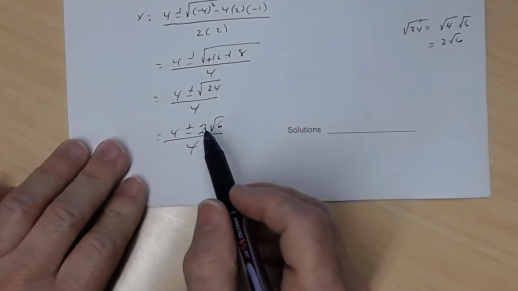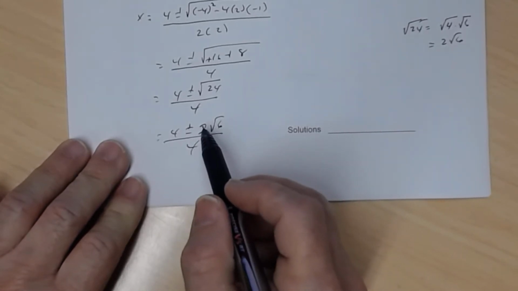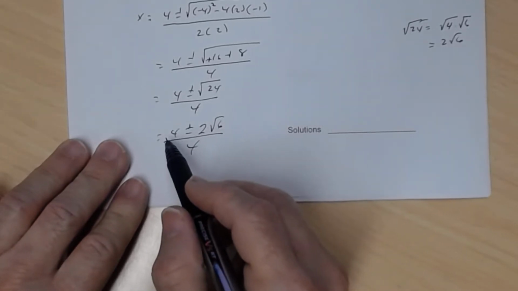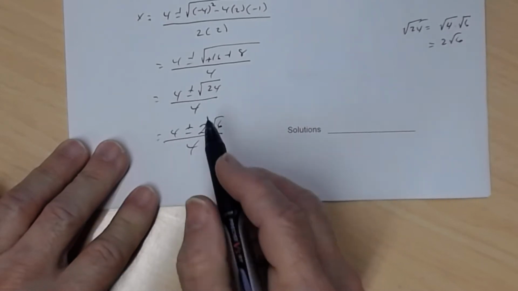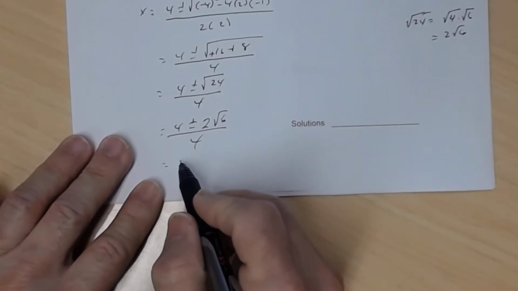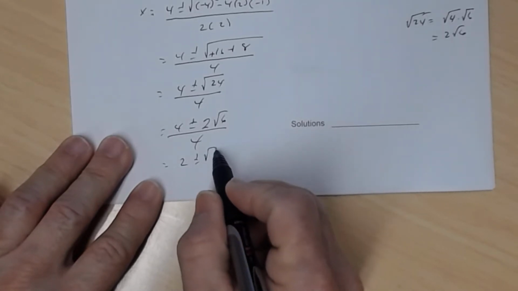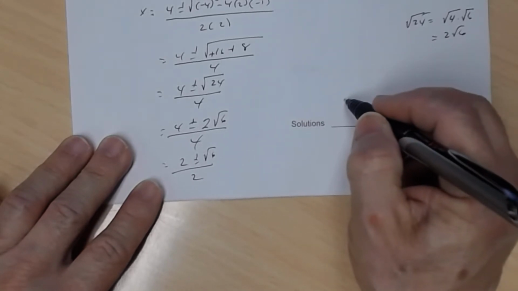All right, now notice that 4, 2, and 4, the coefficient in front of the square root of 6, they're all divisible by 2. So I can write this as 4 divided by 2 is 2, 2 divided by 2 is 1, so that's 1 square root of 6. And then 4 divided by 2 is 2. All right, so there's your solutions.